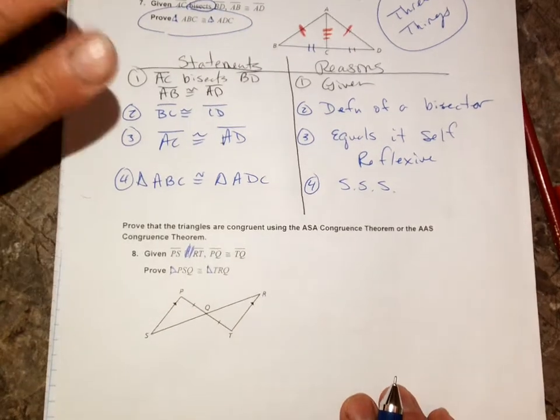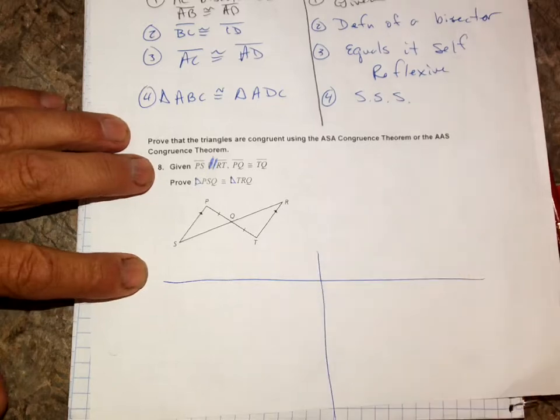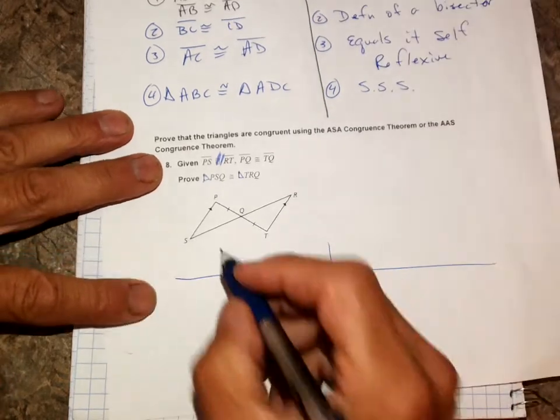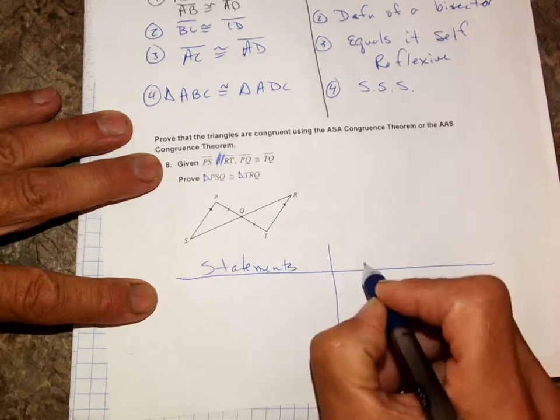Okay, one more proof. Let's take a look at it. Same thing. Start off with my two-column proof. This is my statements. These are my reasons.